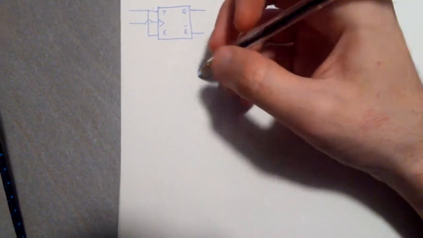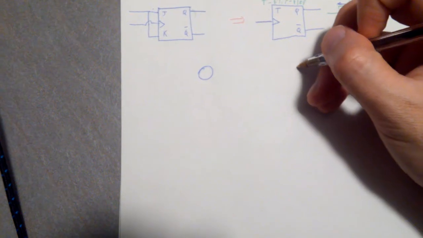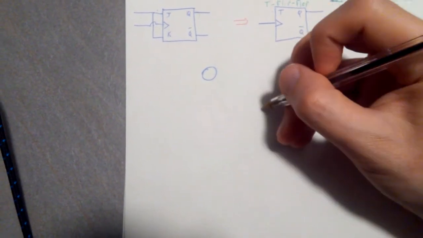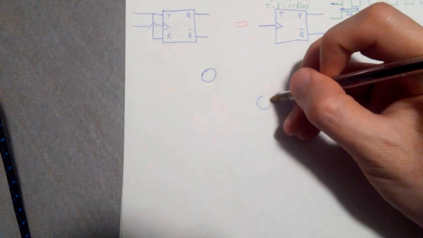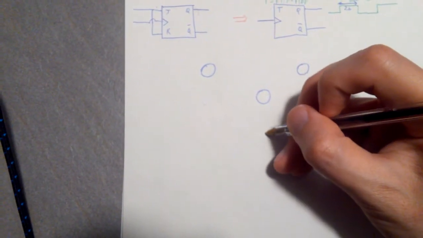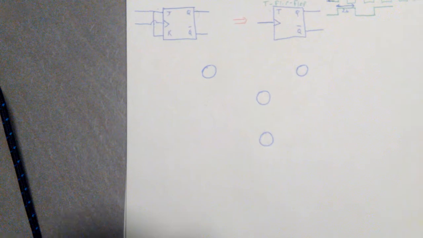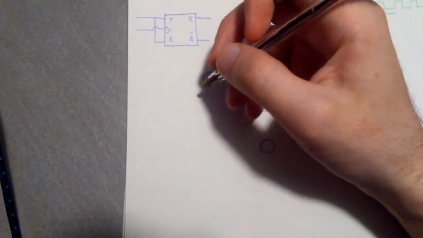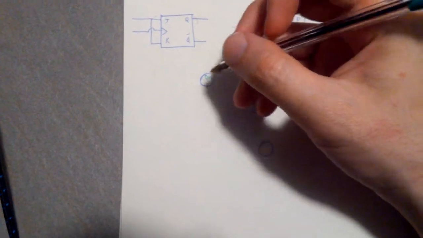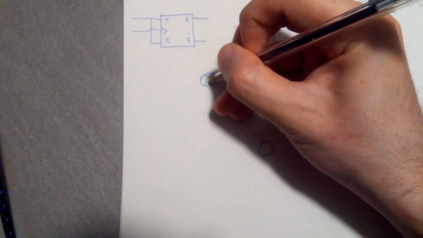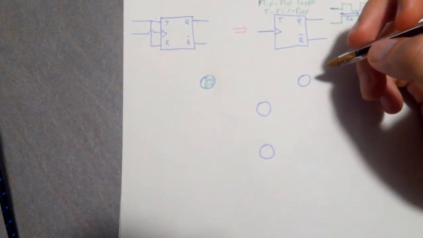So, I suppose that we have this state here, this state here. I should have made those bigger. Shame on me. This state here and this state here. And we have Q equal to 0 and Q naught equal to 1.